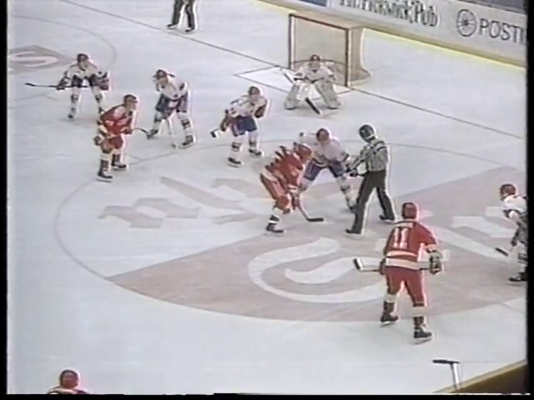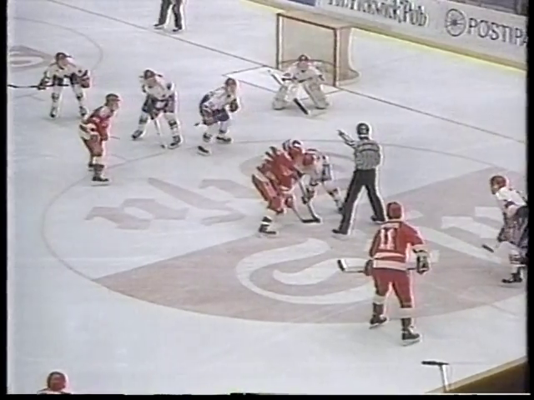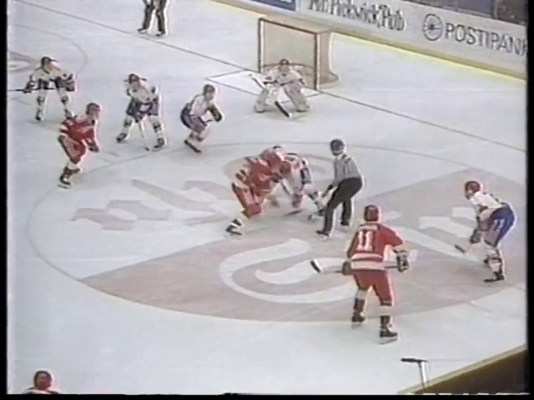5-3, Canada leads the Soviet Union. 6:40 into the third period. It was 3-0 in the first period for the Soviets. Canada got two late first period goals on the power play and then three consecutive goals in the second.